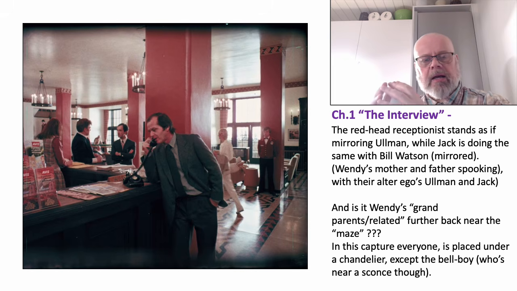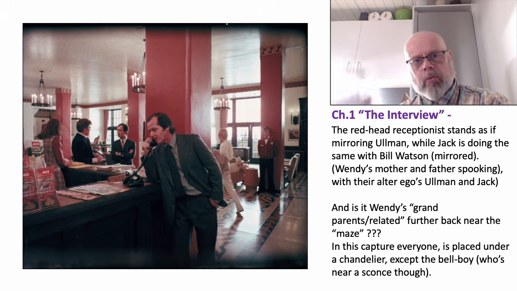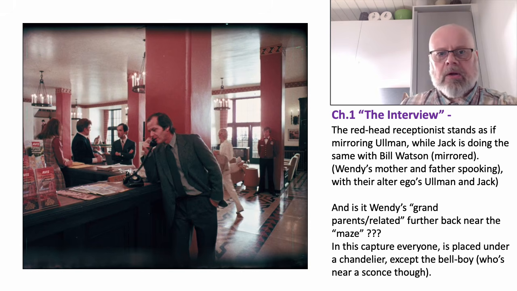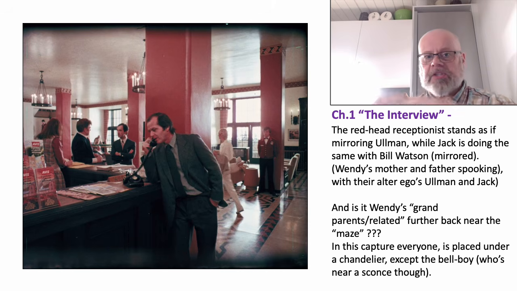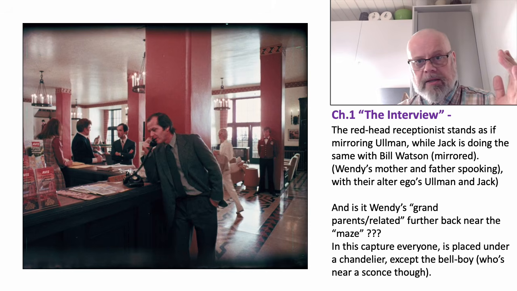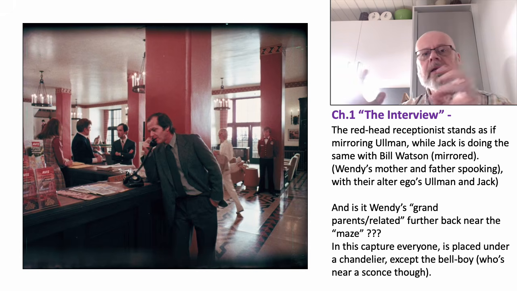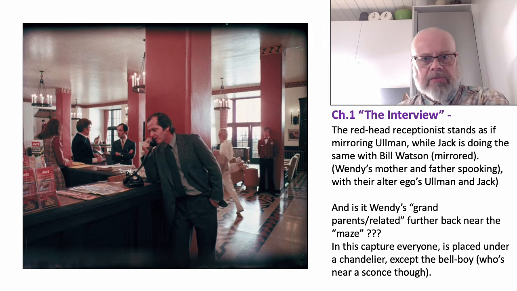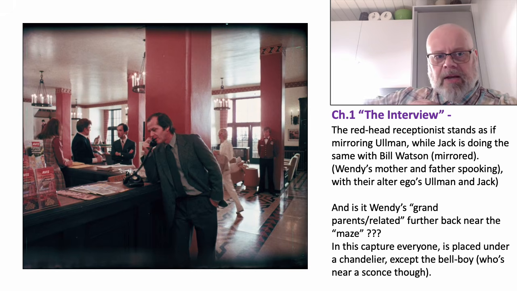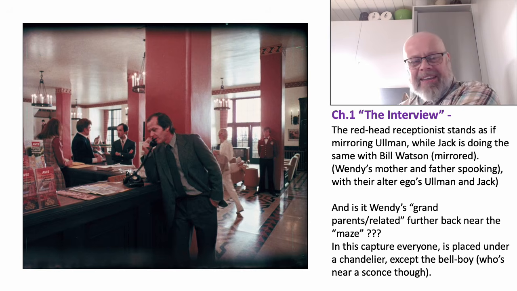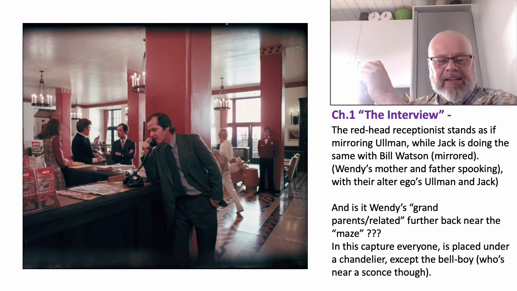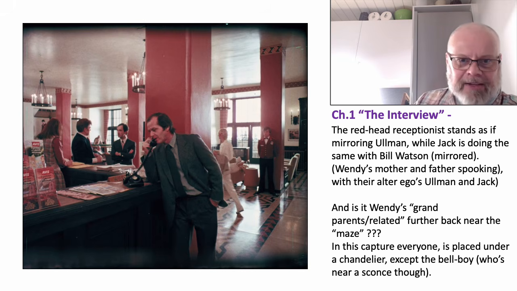So all the redheads are representations of her mother, and Bill Watson is her father, right? That's why Susie is important too, because she's an invented person. She doesn't appear in King's novel, right? She's invented to be mother and father's personalities in the story, as ghosts from her subconscious, right? It's Wendy's grandparents, maybe even further back in the picture. They were there before. The grandparents are influencing her parents that are influencing her, right?